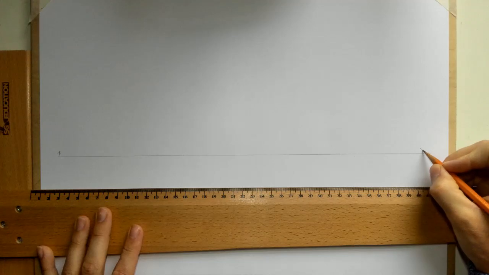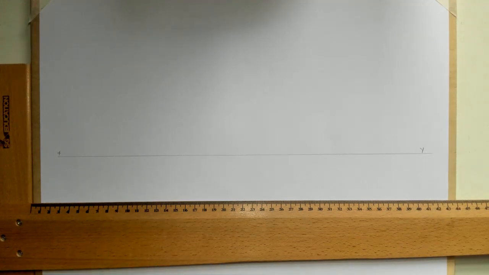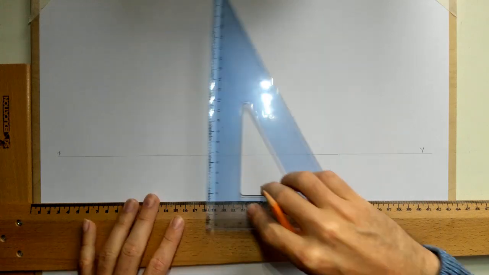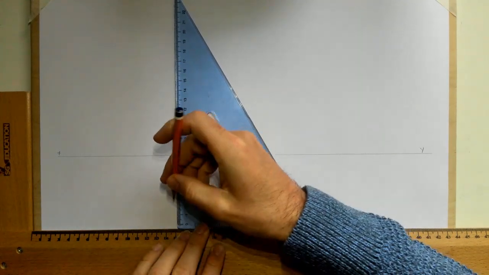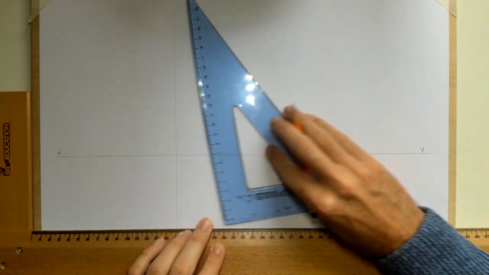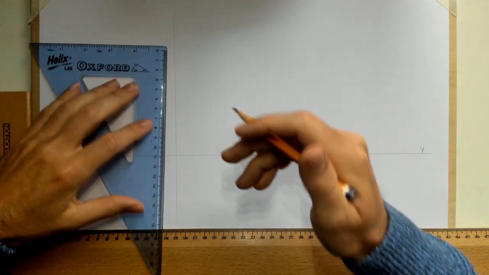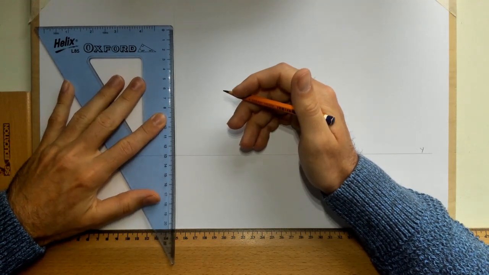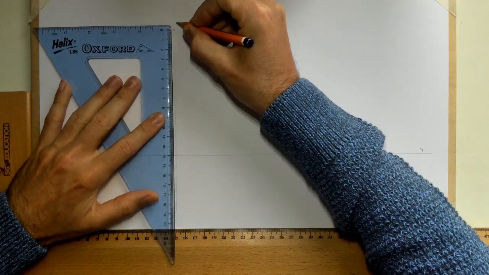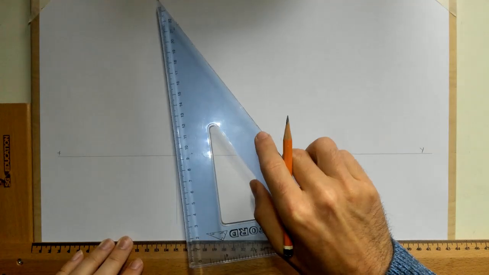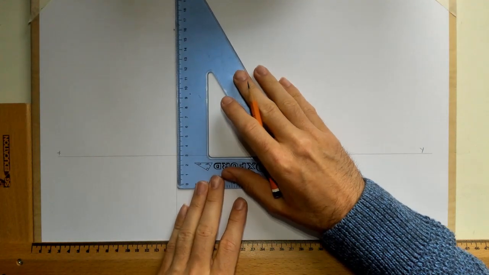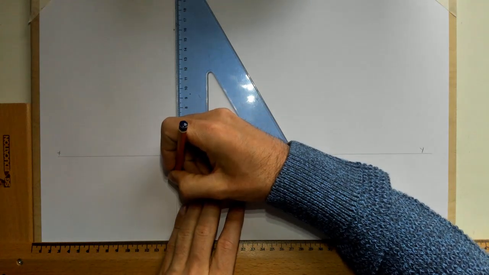Okay, XY line across the page. Then we'll start off by finding A, B, C, and D first. So we'll start off with a center axis going up the middle. A is up a distance of 130. C is down a distance of 30. Technically below the ground, but we need to find these to find the full shape.